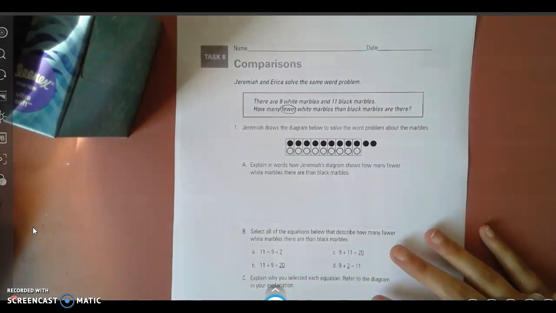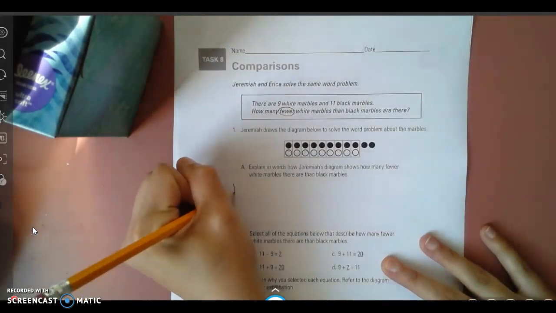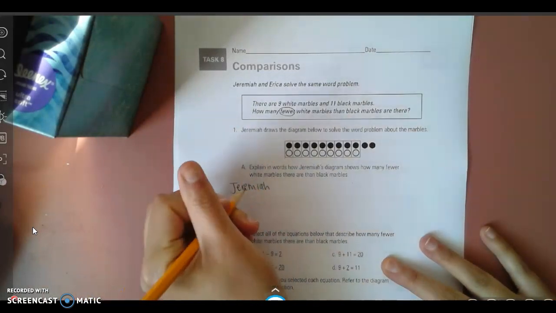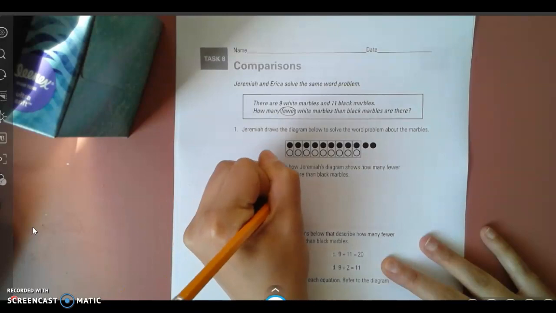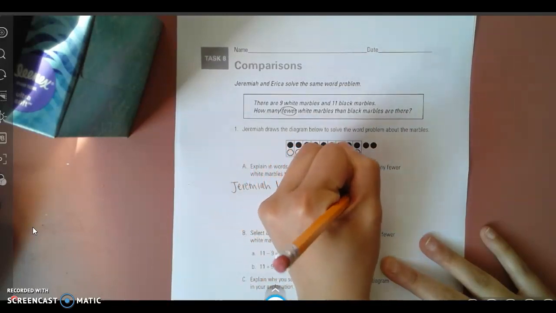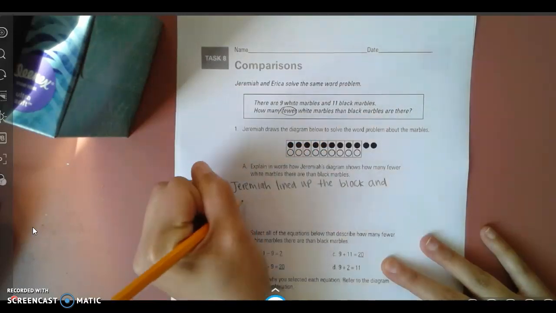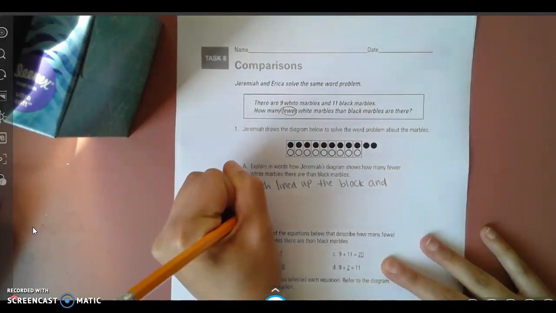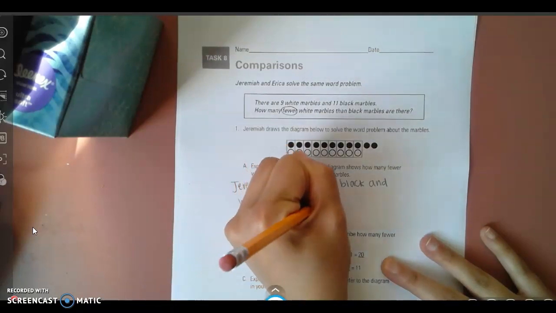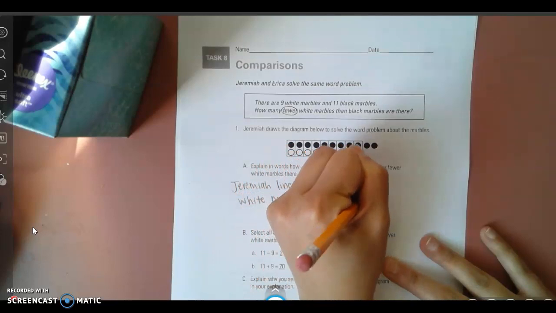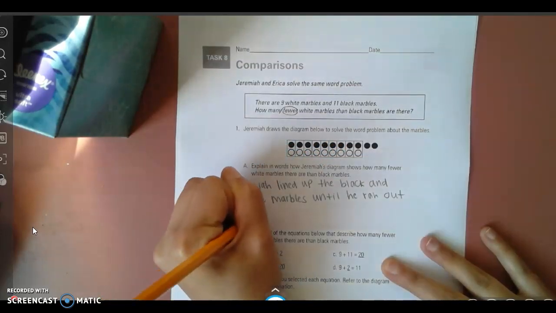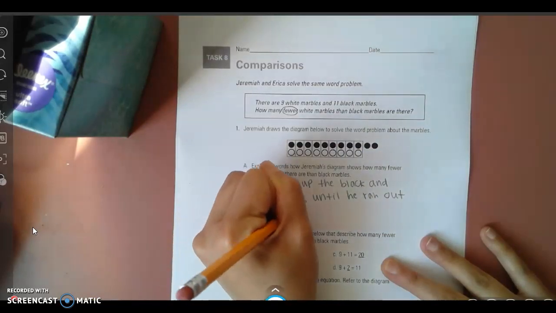So if I explain it in words, I would say, Jeremiah lined up the black and white marbles until he ran out of white marbles.